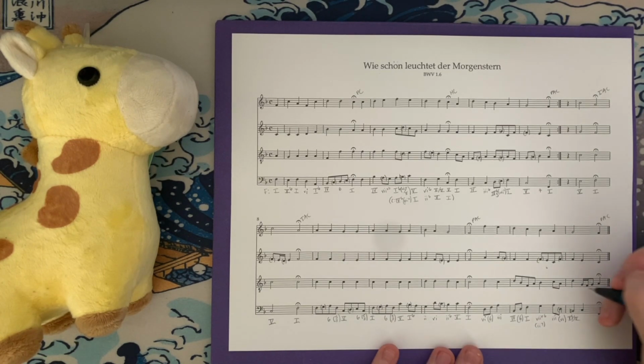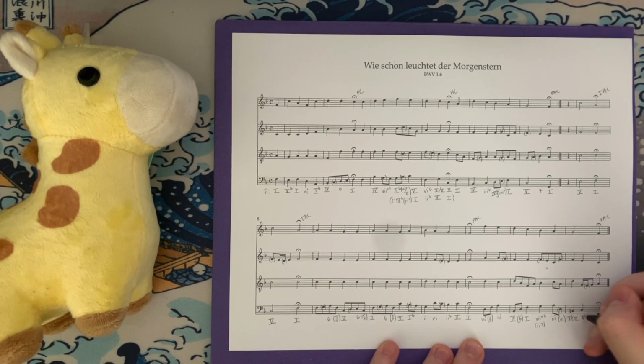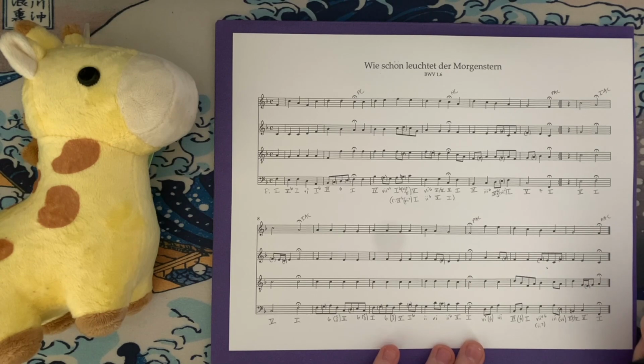We have C, G, E, and G. A little bit of counterpoint going on in the tenor, a little bit of ornamentation. That's just a 5 chord in root position. And then we cadence on 1, F, A, C, and F, with the 3rd intact as well.